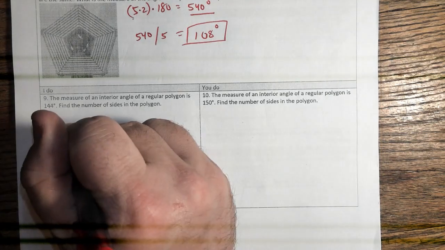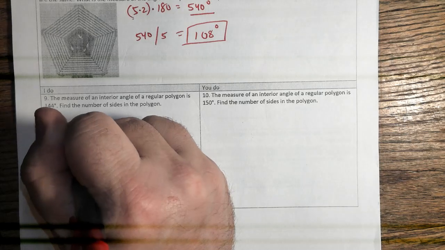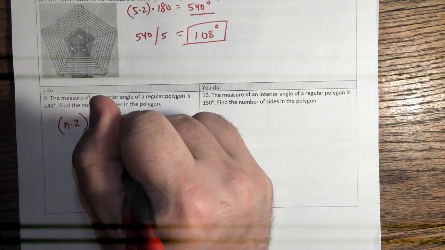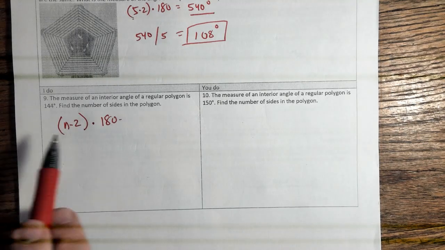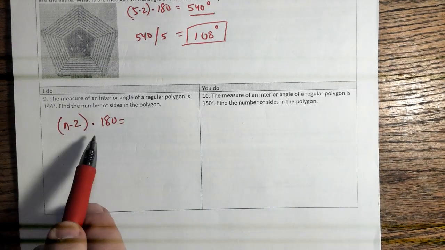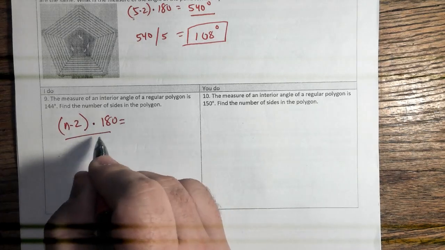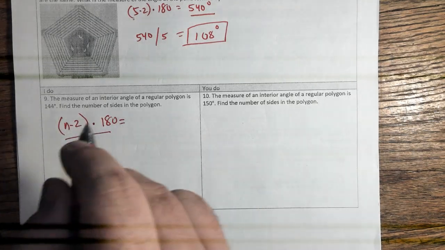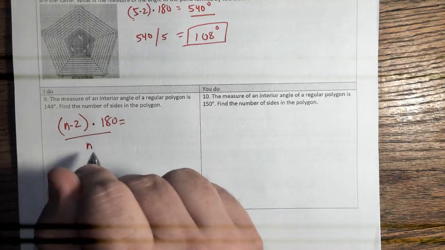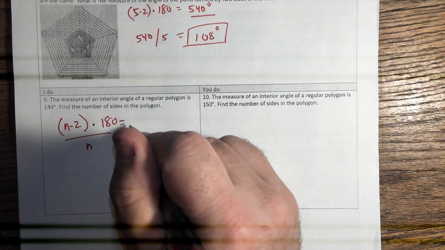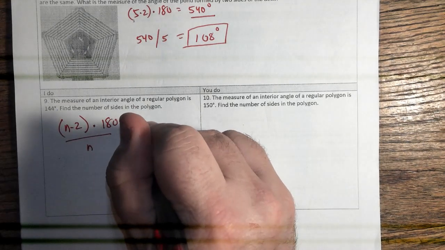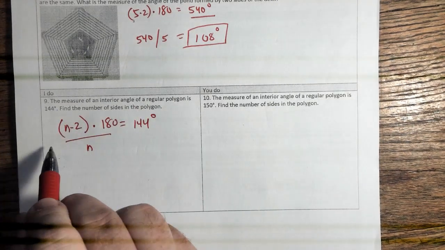So we were given the formula earlier, n minus 2 times 180. That gives us our sides. And we know that when we find this, we divide it by the number of sides to get our angle. Number of sides or number of angles. So anyway, here we know that each of these angles is 144. We've been finding that. Now we're going to work backwards.